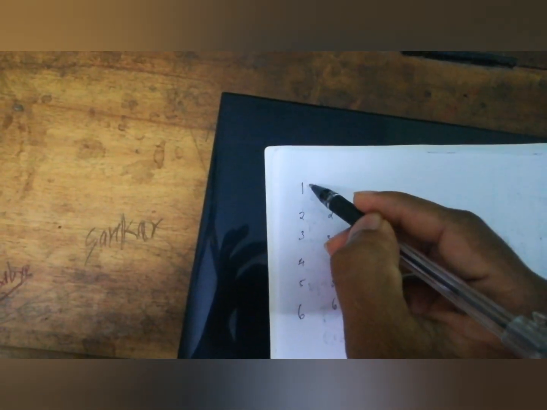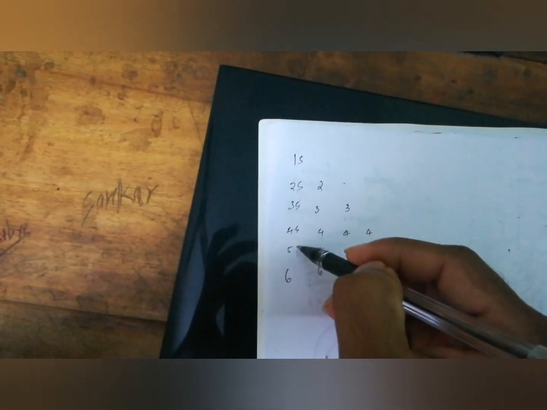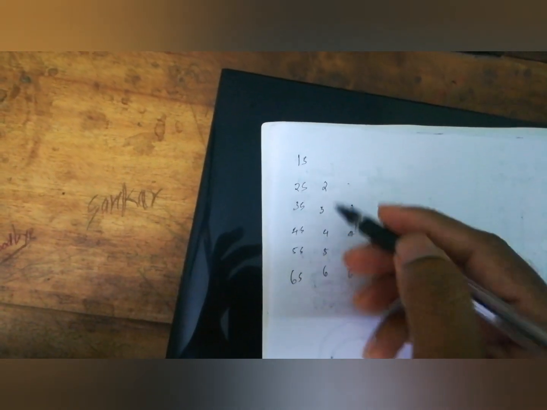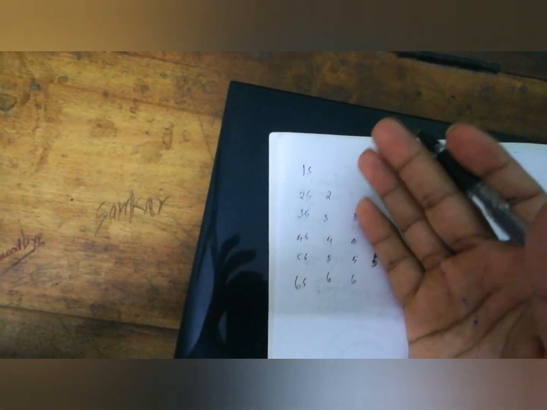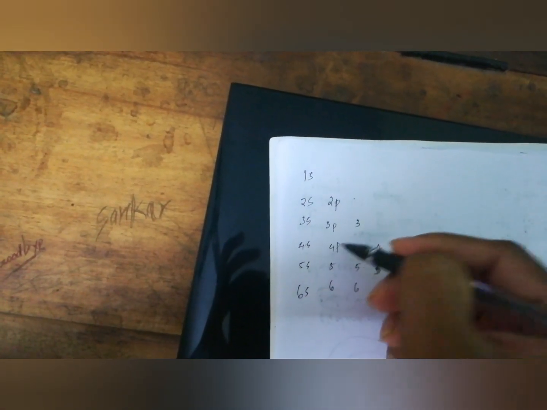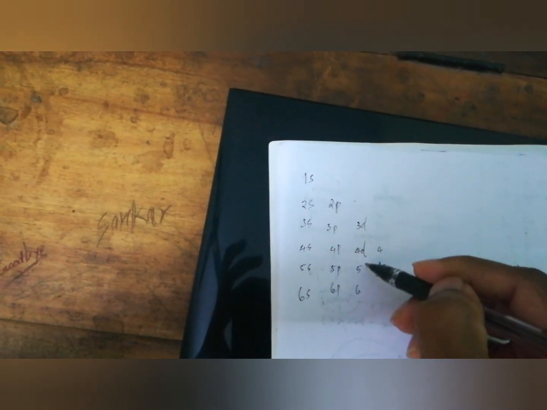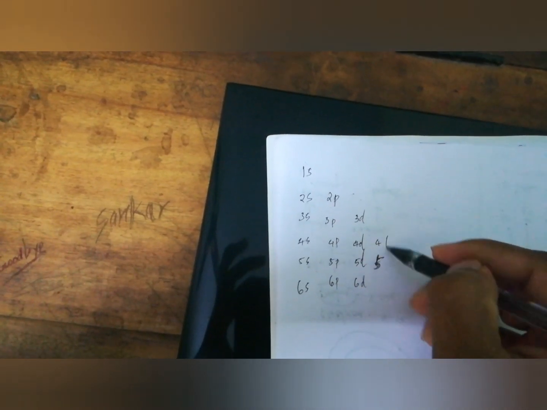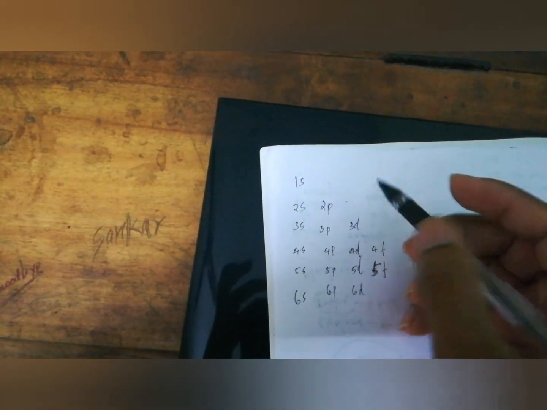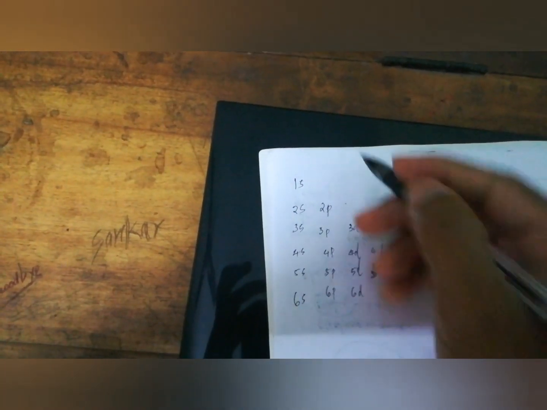Then we need to write 1s, 2s, 3s, 4s, 5s, 6s. In the second row, we can write p, p, p, p, p, p. Third, d, d, d, d. Fourth, f, f. Okay, you all know how to write this? It's simple, right? Yes. Then the arrangement of electrons in these subshells will be in this manner.